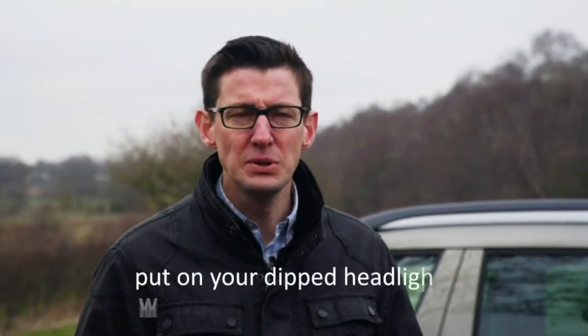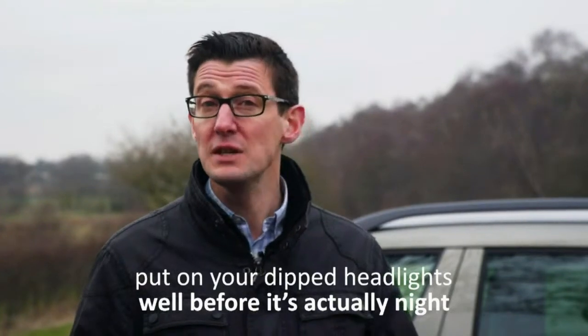It's not just you having a hard time seeing. Other drivers will be struggling too, as the day ends and light levels start to drop. Help to be seen by putting on your dipped headlights. You can do this well before it's actually night.